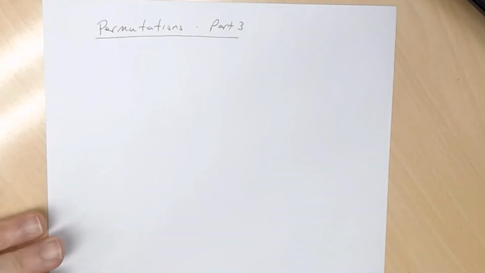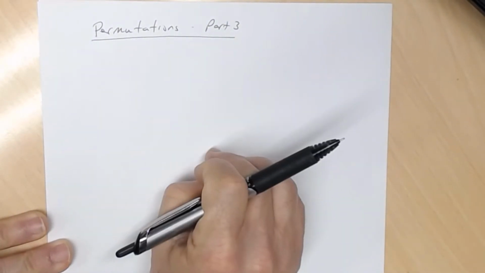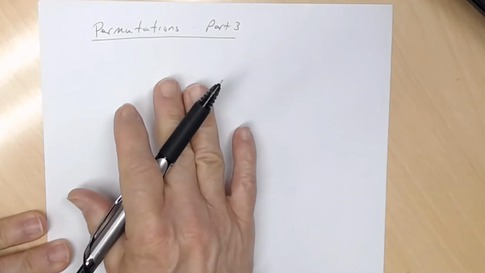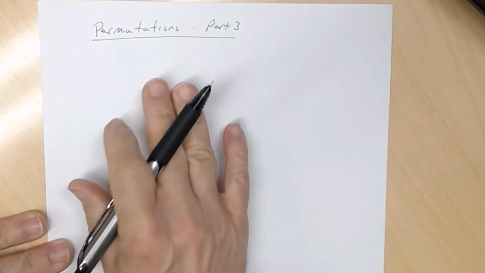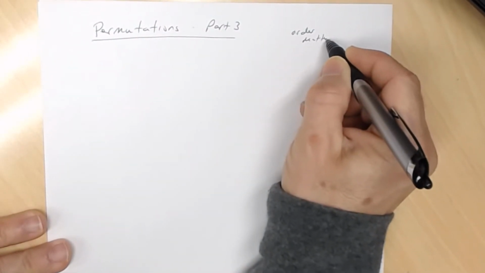Okay, so this is part 3 of our study on permutations, and that's going to be the last part on this, and then we're going to look at combinations. So we looked at permutations, next one will be combinations. So remember, in permutations, the order matters. Remember that? Okay, that's important.